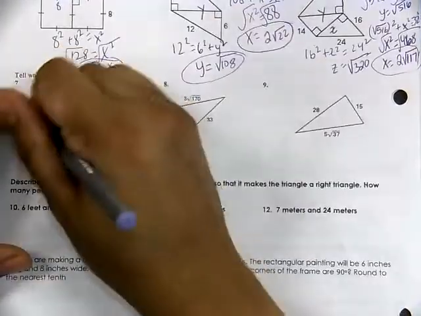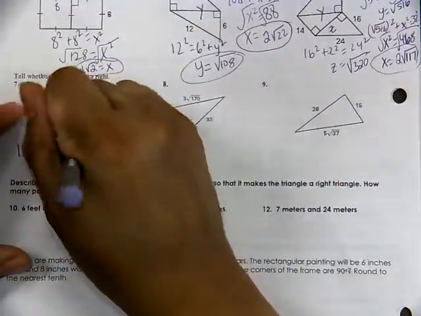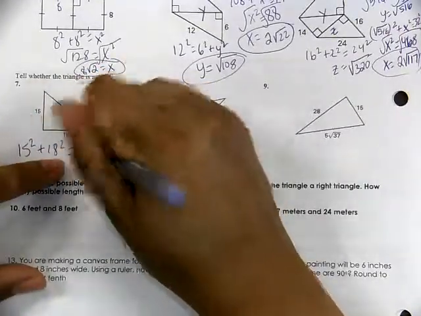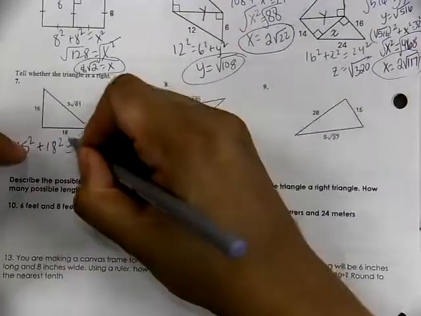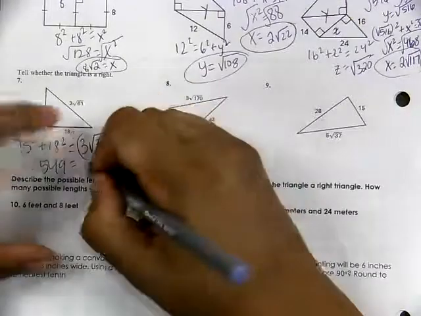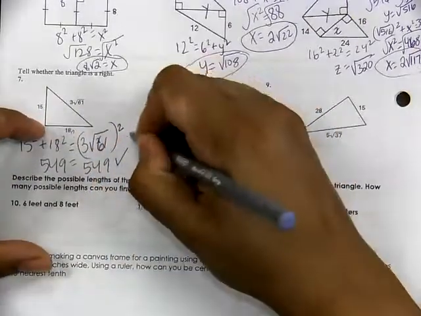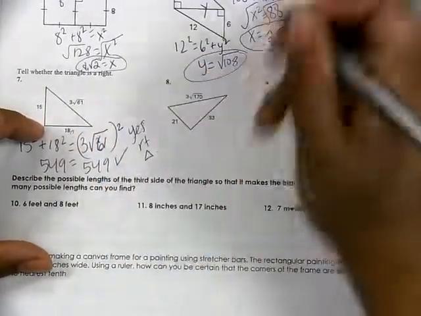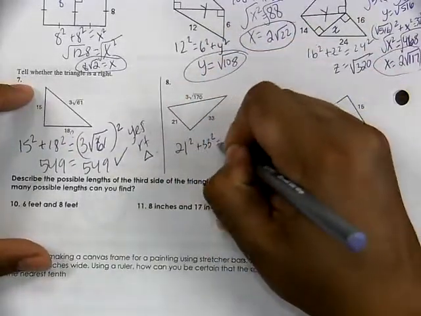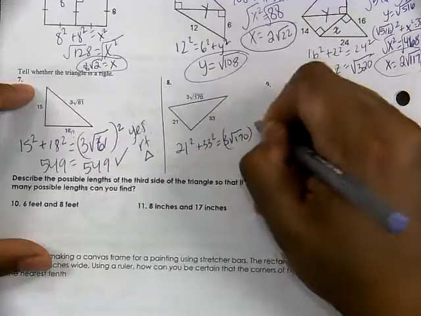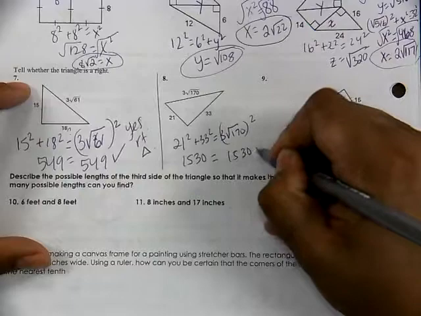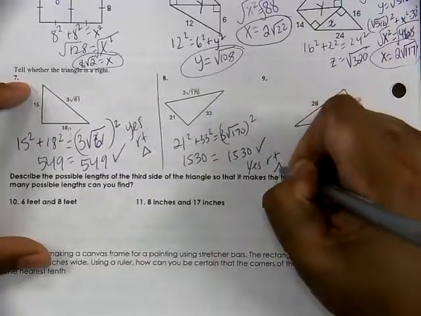All right, for the last 3 diagrams with the triangles, we have to check whether it is a right triangle. So you take 2 sides and you say a squared plus b squared, does it equal 3 root 61 squared? And you're just, again, asking yourself this. So since the left side was 549 and the right side was 549, this would be yes, it is a right triangle. Do the same thing for 8. It was 21 squared plus 33 squared, and that does equal, same thing, 1,530 equals 1,530. So yes, another right triangle.